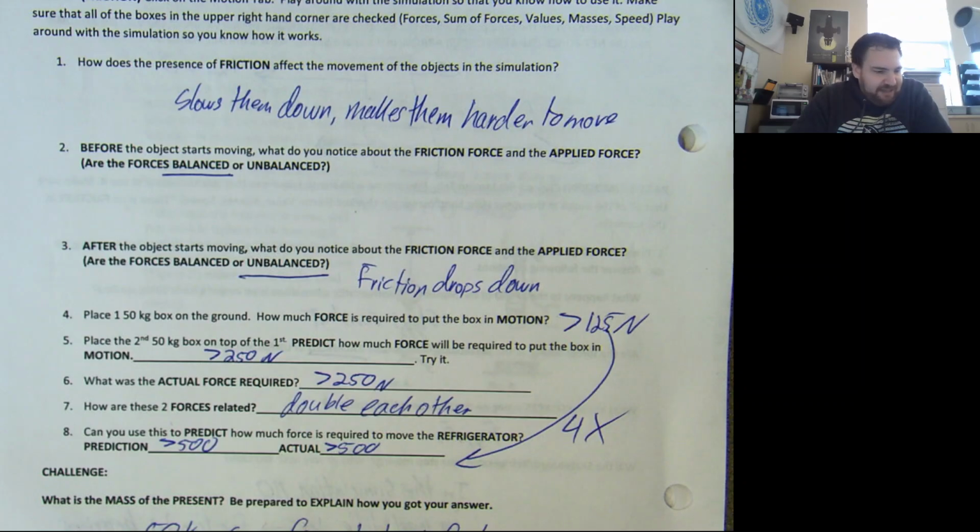So the setup looks like this. All the boxes in the upper right corner are checked: forces, sum of forces, values, mass, and speed. So we've got everything here. Play around so you know it works. We're going to start applying a force. And then you can see as the applied force is growing, friction is growing in response to it.